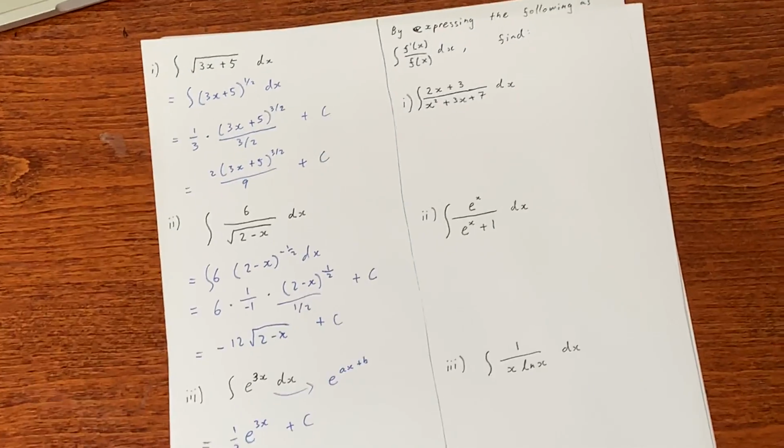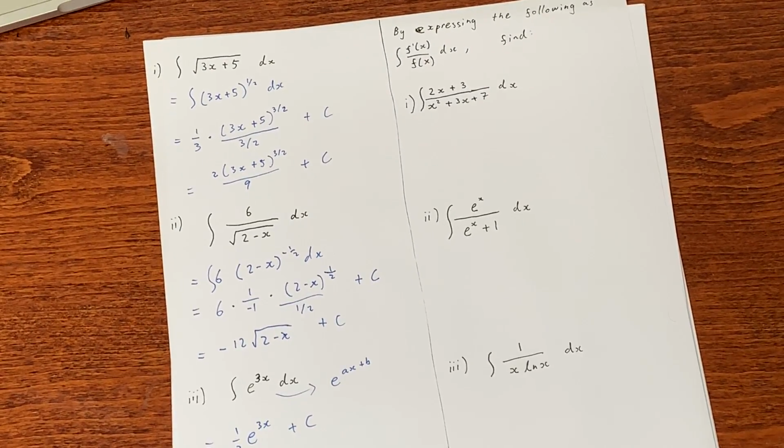A linear example would be, what is the integral of 1 on ax plus b? Which is relatively simple when you think of it. It's going to be 1 on a log of ax plus b plus c.